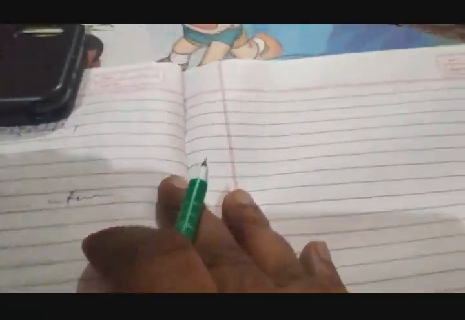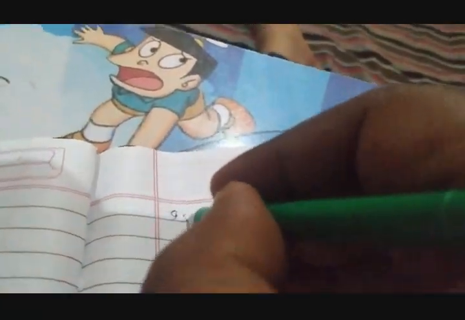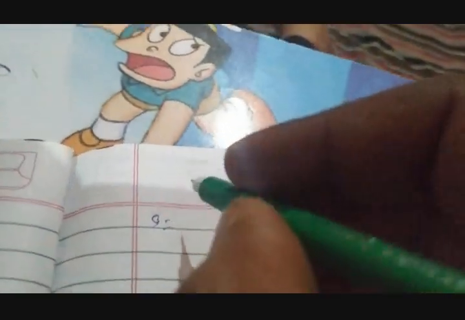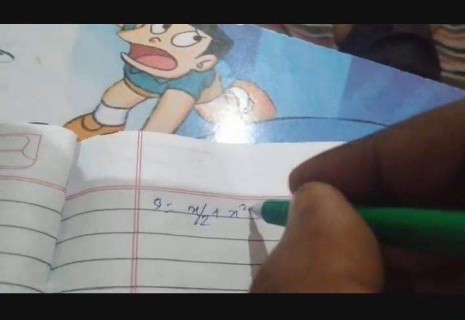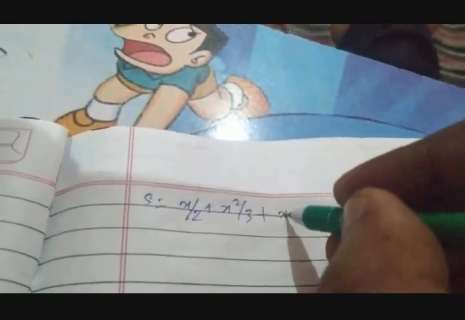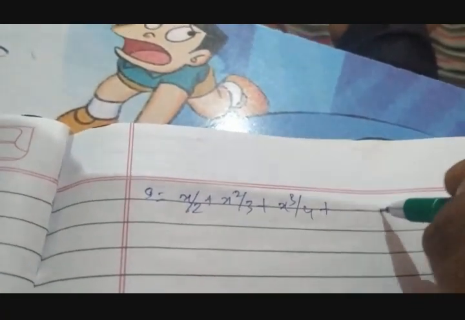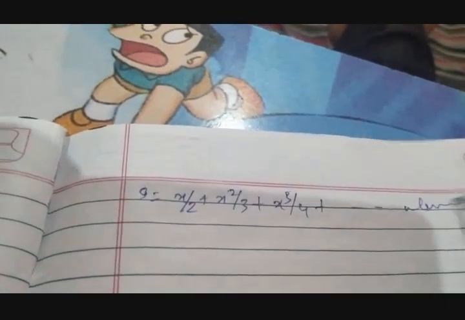This is one. Now let's move on to another question. s equals to x plus x upon 2 plus x to the power 2 upon 3 plus x to the power 3 upon 4 plus dot dot dot n terms.